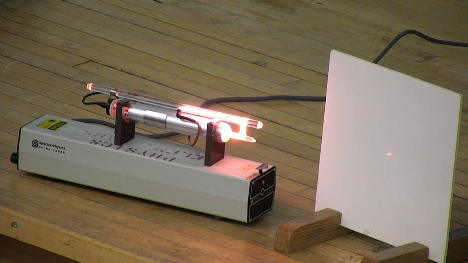The discharge creates excited helium atoms, which then bump into and transfer energy to neon atoms. It's a little bit subtle how it does this, but it manages to put lots of neon atoms in an excited state. And neon, as you know, loves to emit red light.